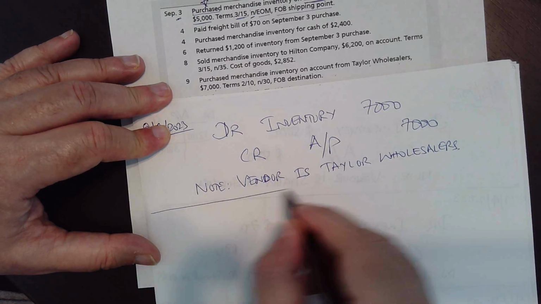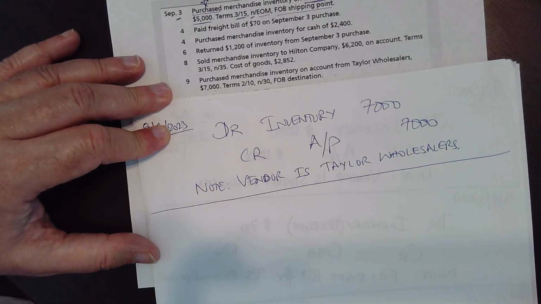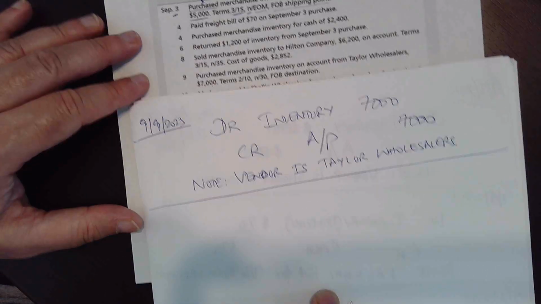That's all we have to note here, because we do not know when we are going to make this payment, so we cannot take the discount as of yet.